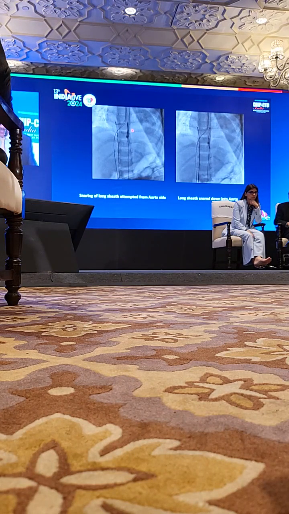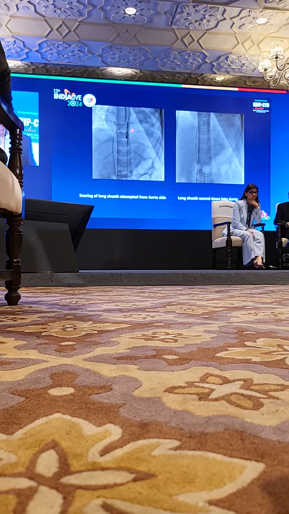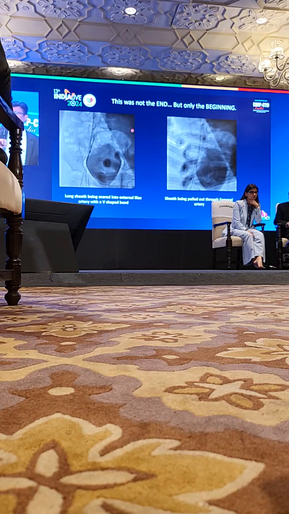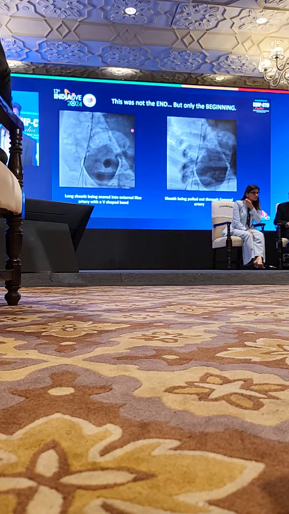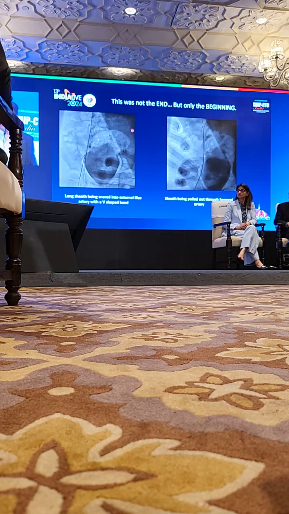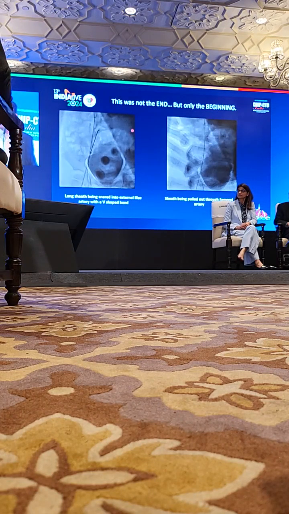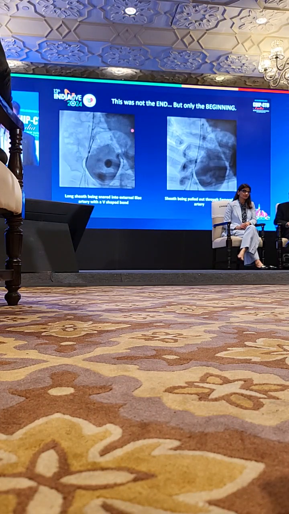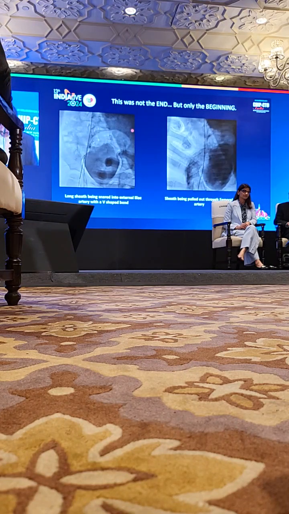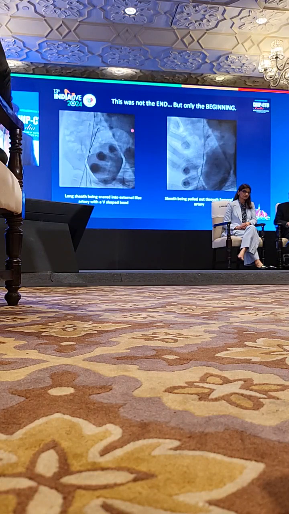So with a little traction, I could pull back the long sheath into the common iliac artery. This is when immediately the hemodynamics improved, and I was just wondering what to do next. So sometimes over enthusiasm. It was already late in the evening. It's difficult to call back the surgeon. So I thought it'll be a photo finish if I can complete this percutaneous retrieval of the catheter.